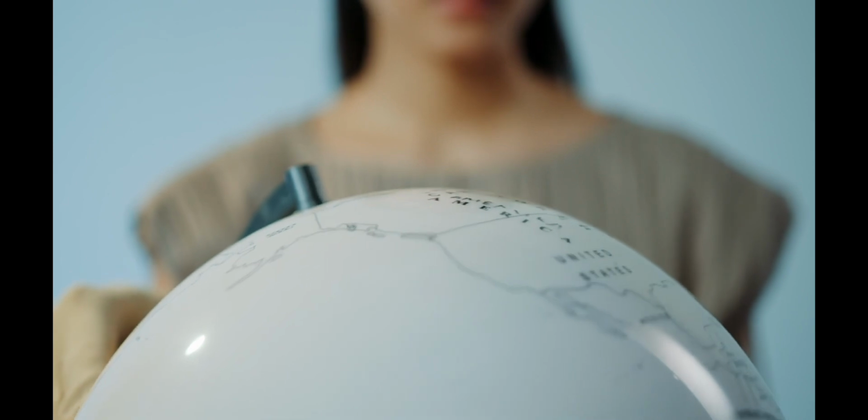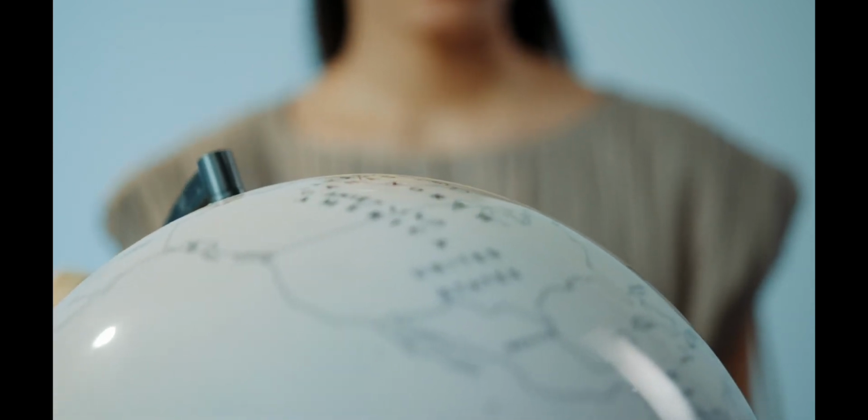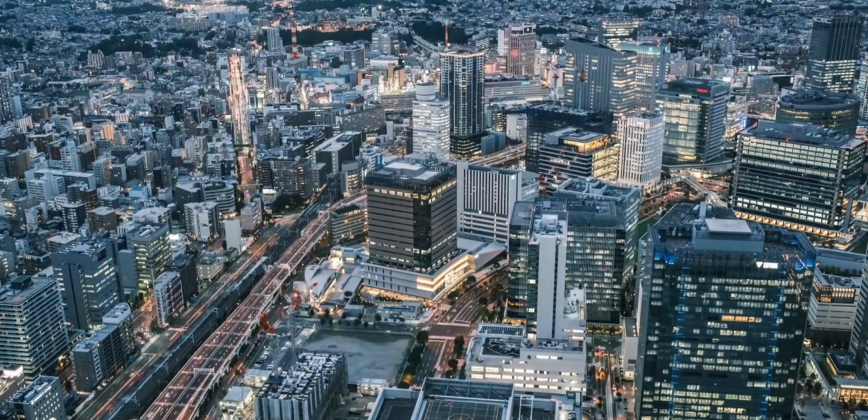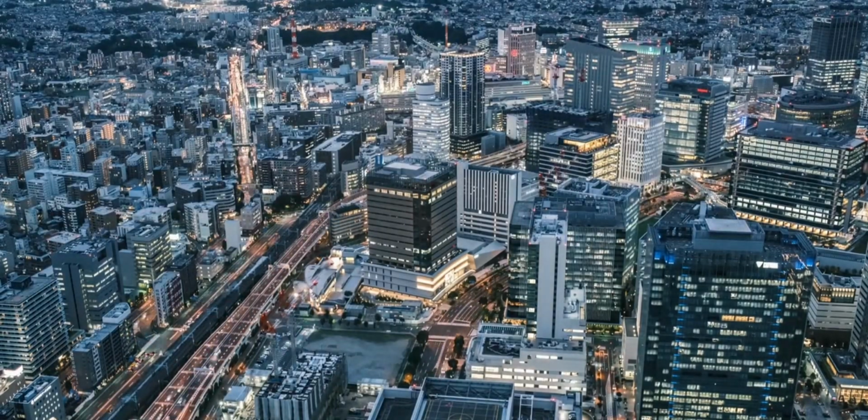Imagine that we have to use telegraph or Morse code like in the 19th century. It would be a hassle, right? So it is really important for fintech to keep developing.